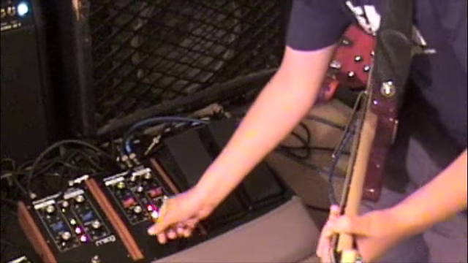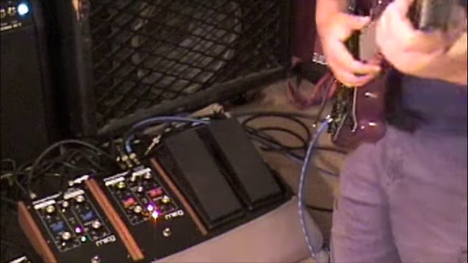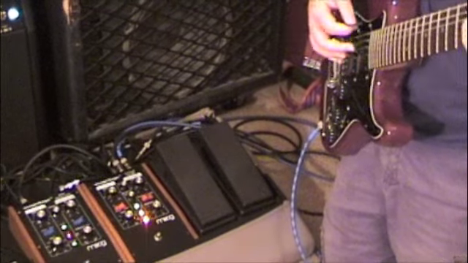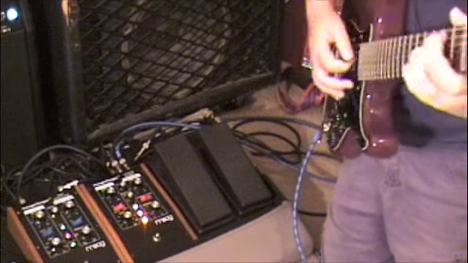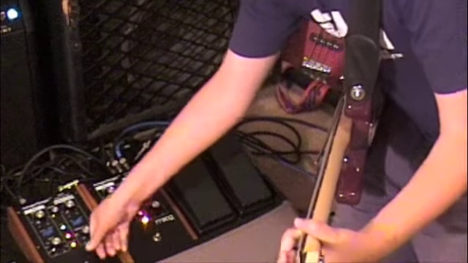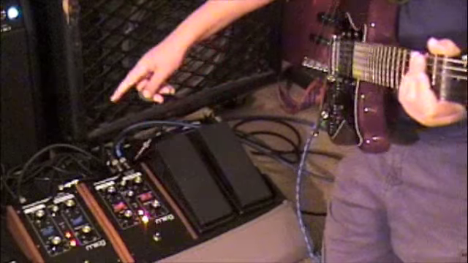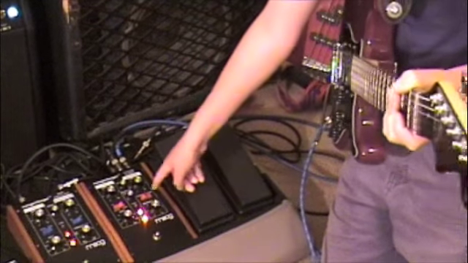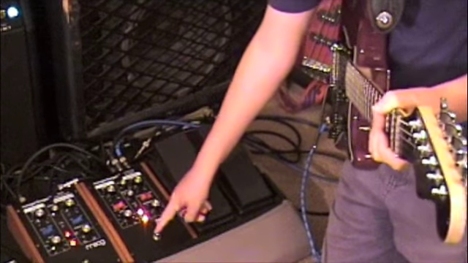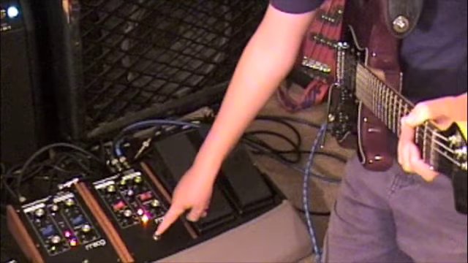So basically, when I play without this, it's just going to be tremolo. But when this is off and it's plugged into a sound input source, it's going to actually move that.